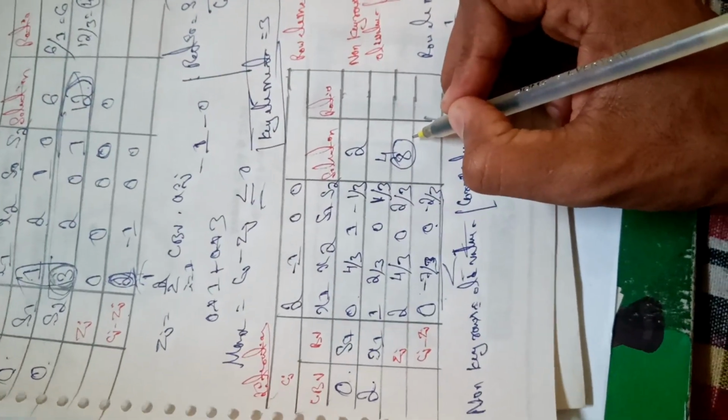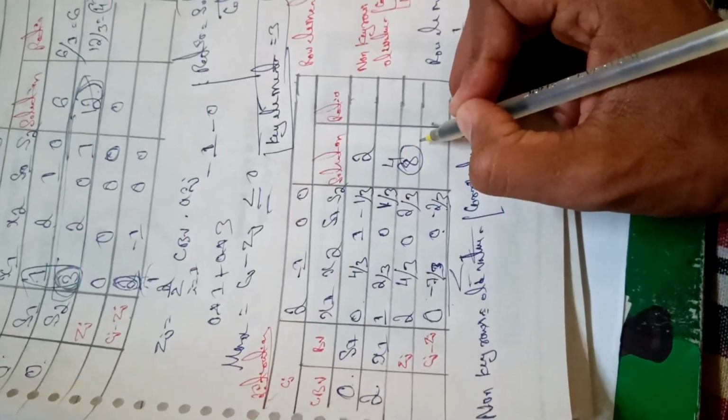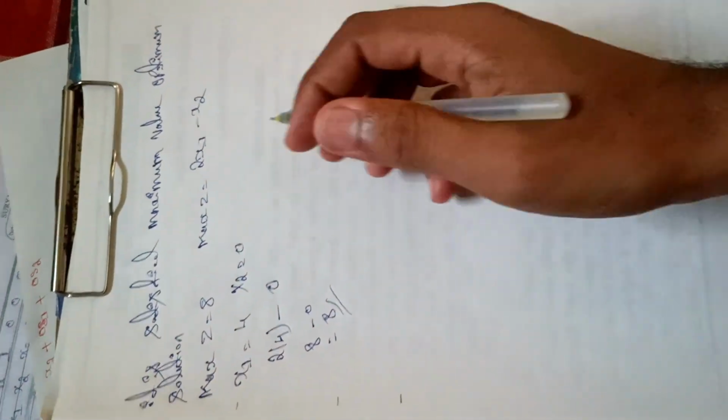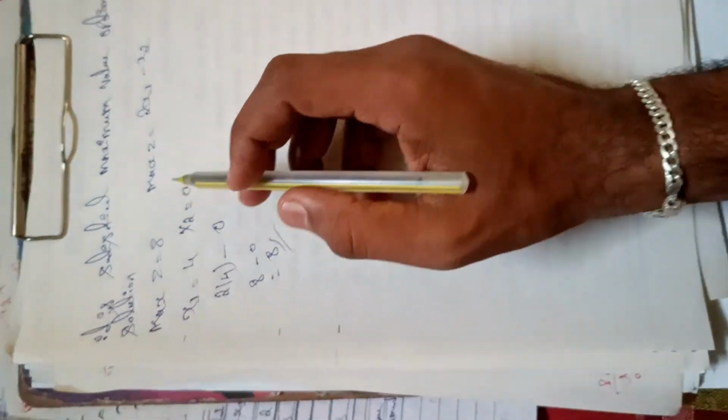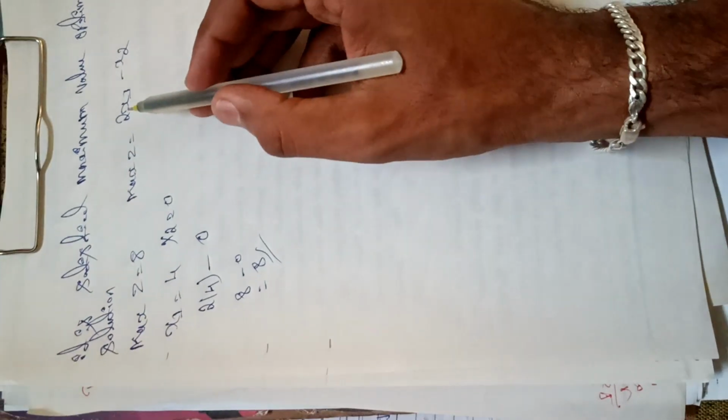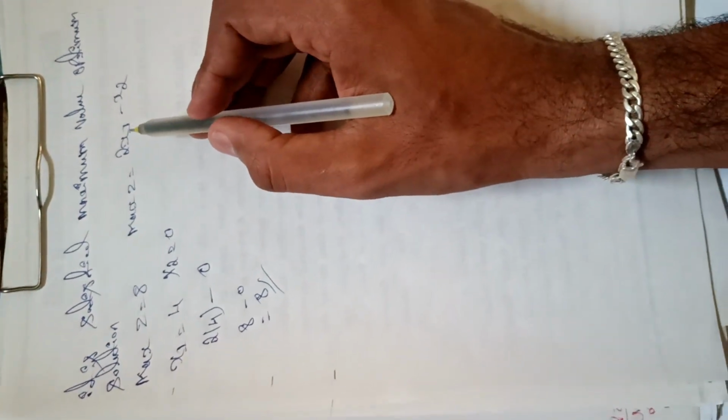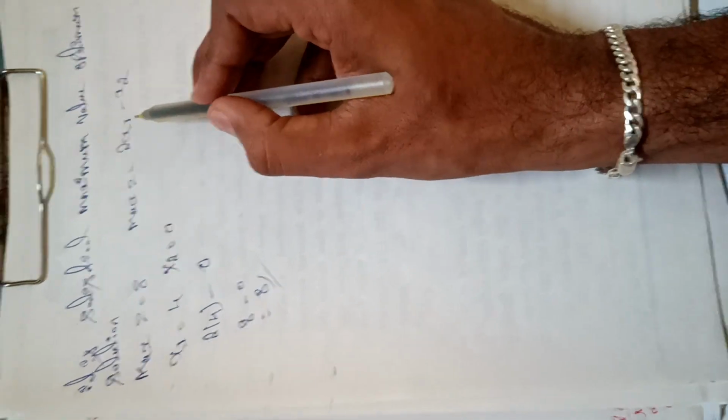To get clarification we need to do a cross check. See, here we get the maximum value 8. It satisfies that the maximum value is the optimum solution. To cross verify, we take 2x1 minus x2.